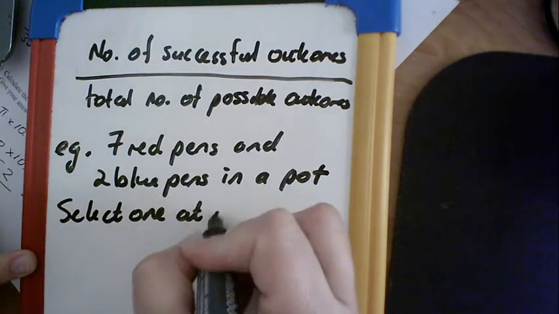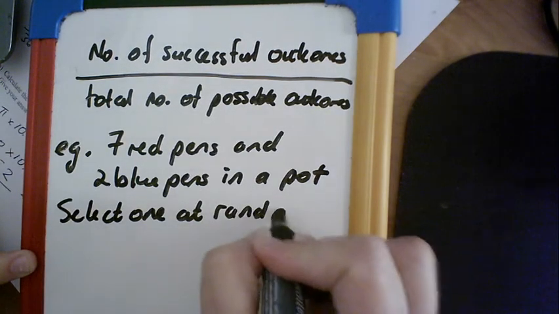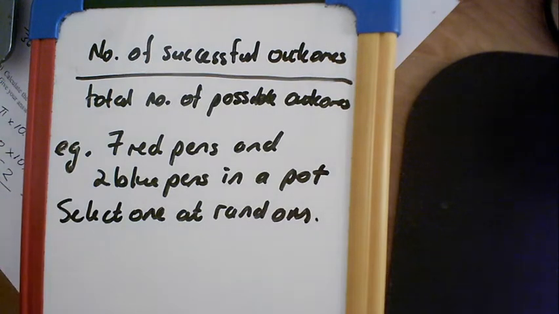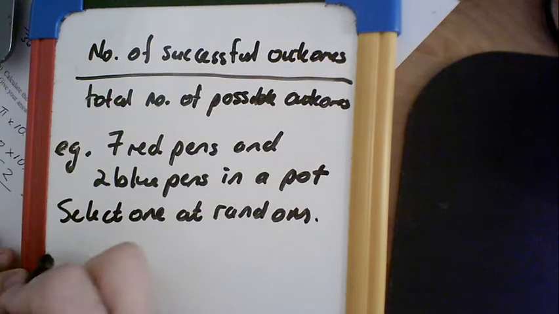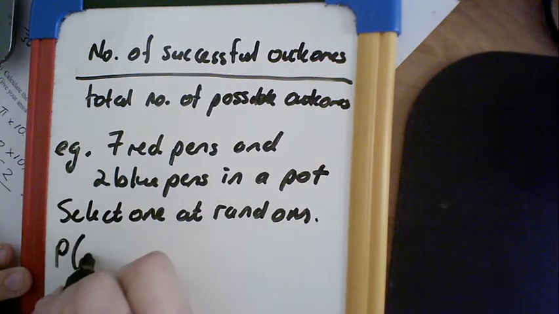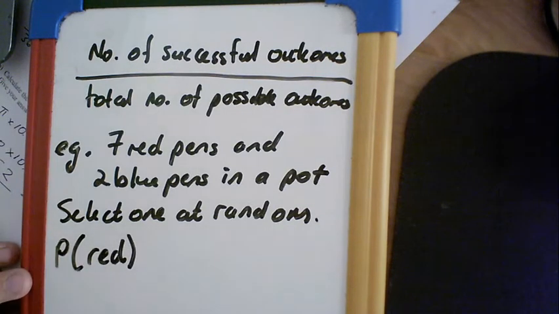Now this is all about random chance. So this would be a blind study. You'd have your eyes closed, but you wouldn't be able to see in the pot, something like that. What would be the probability of selecting a red? Now you need to get used to the notation as well. The P stands for the probability. What's in brackets stands for the probability of what you were looking at.